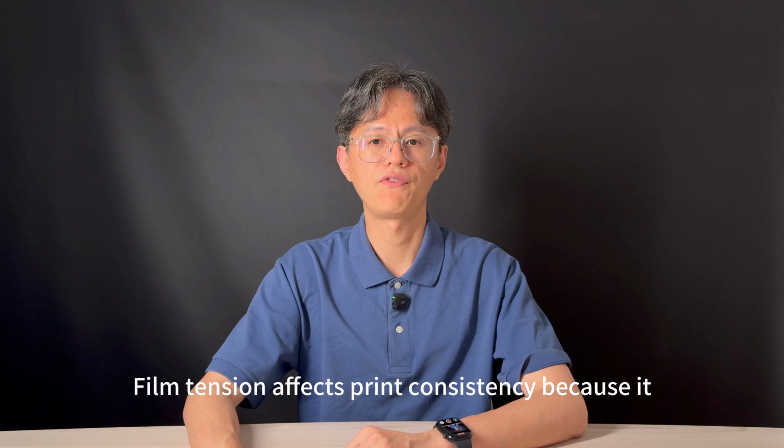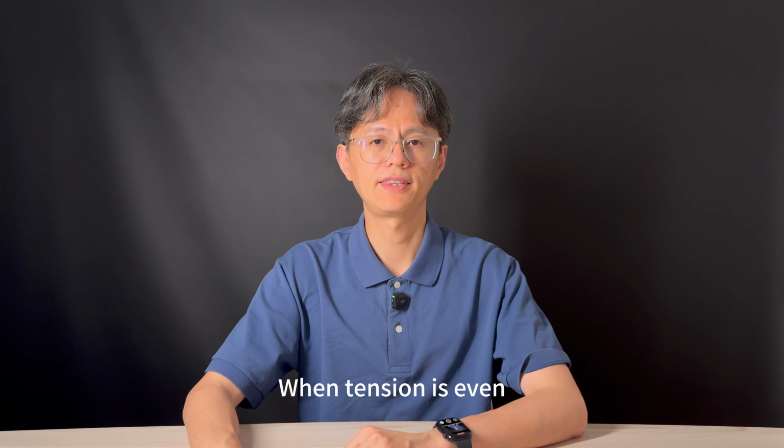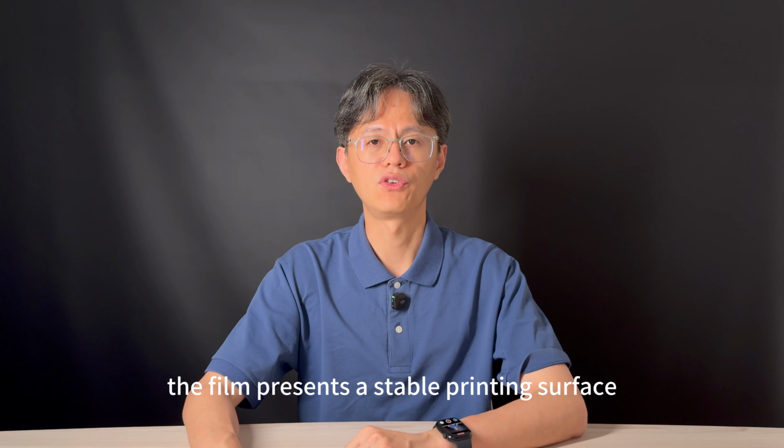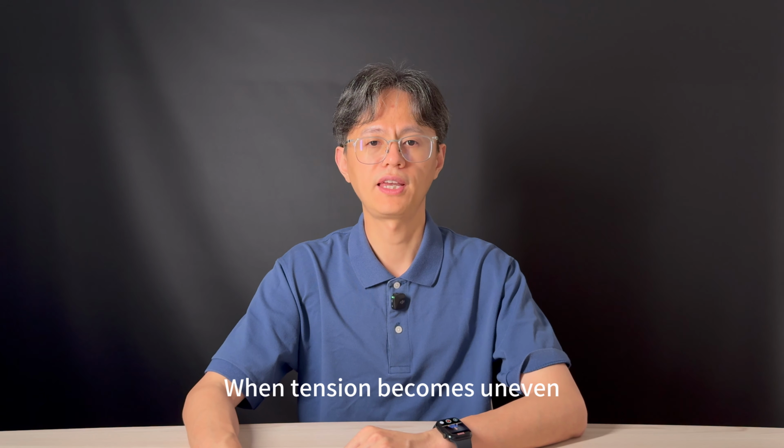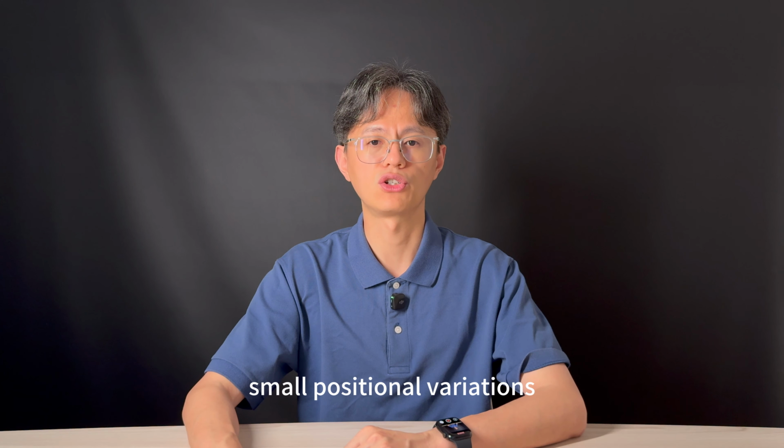Film tension affects print consistency because it controls movement and position under the print head. When tension is even, the film presents a stable printing surface. When tension becomes uneven, localized force imbalance creates small positional variations.